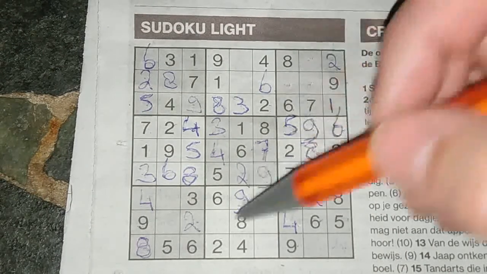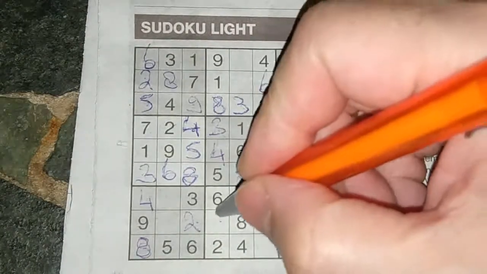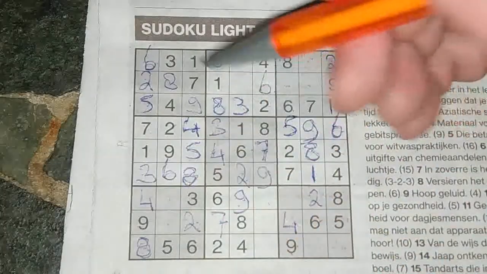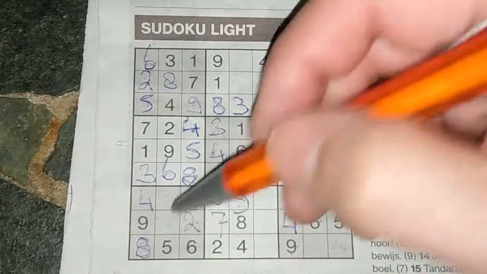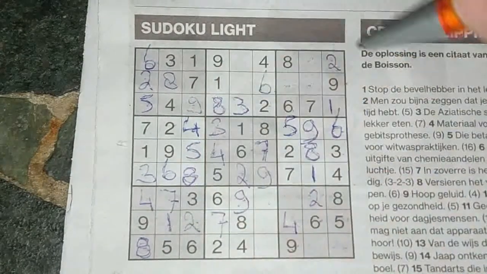Then 1 missing number in this column for the number 7. 2 missing numbers of this big square for the numbers 7 and 1. We have a 7 there, so no 7 here. 7 should be there, and a 1 goes there.